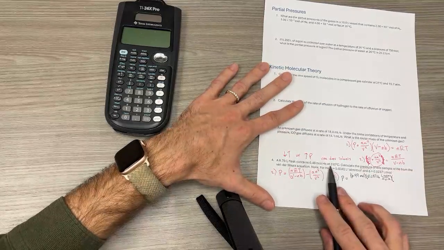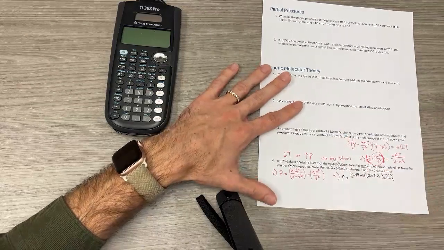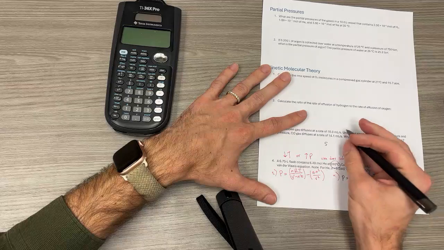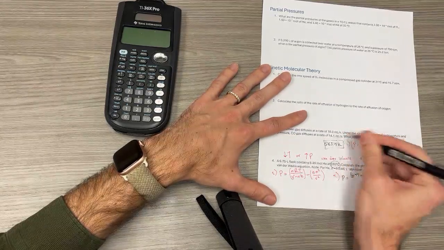Our temperature is not already in Kelvin, so I need to add 273.15 to this, which gives me 583.15 Kelvin.